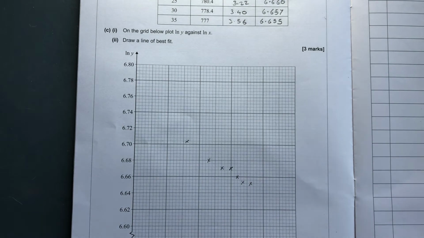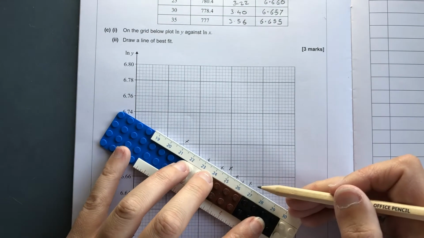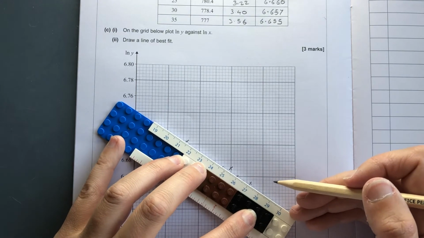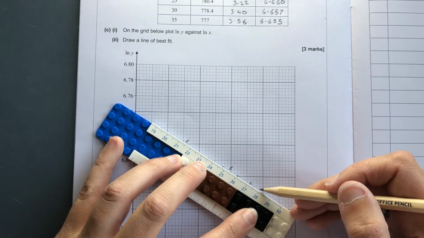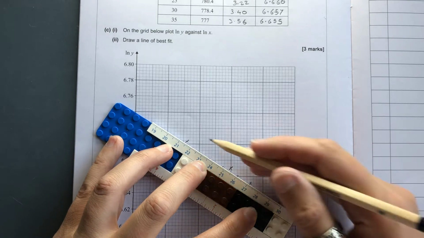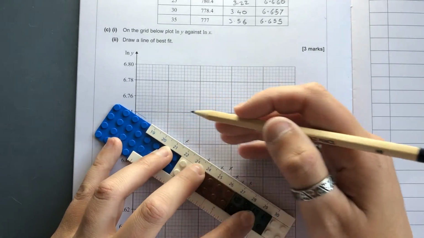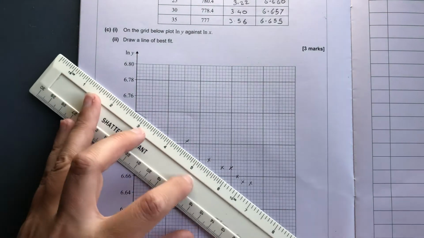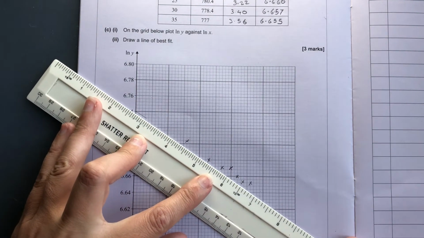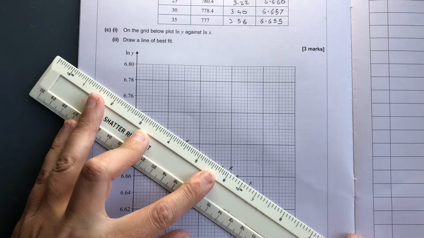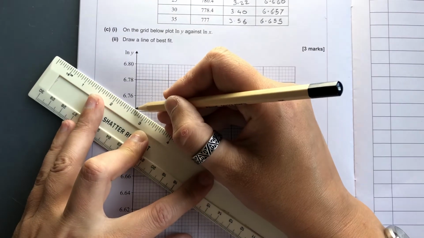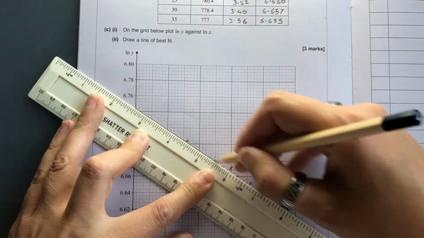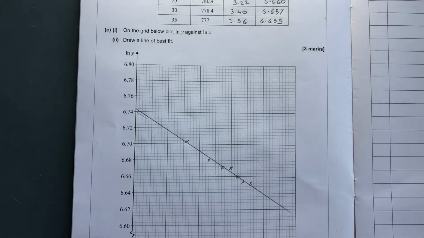Okay, so drawing a line of best fit. Your line of best fit is going to be slightly different to anyone else's, but there'll be a range as to what they'll accept. So if we use a ruler that's actually straight, that looks close enough.